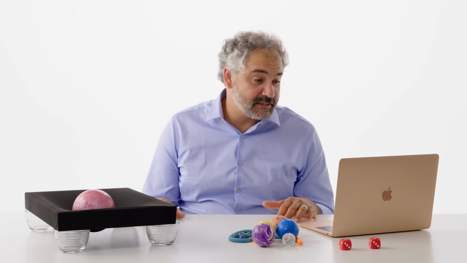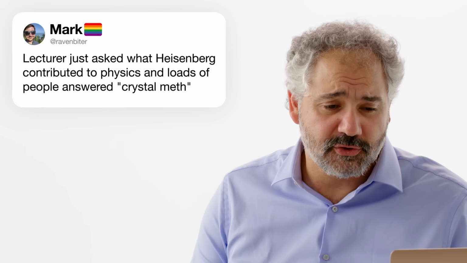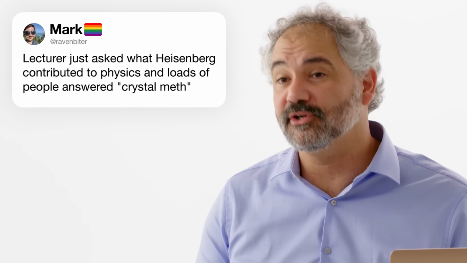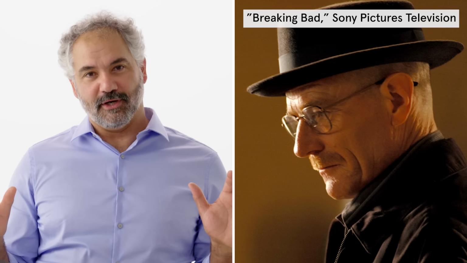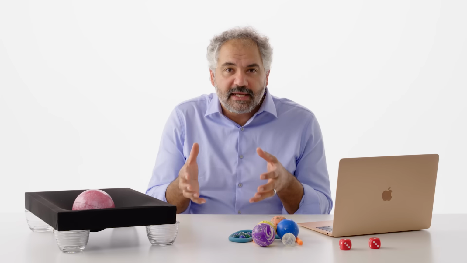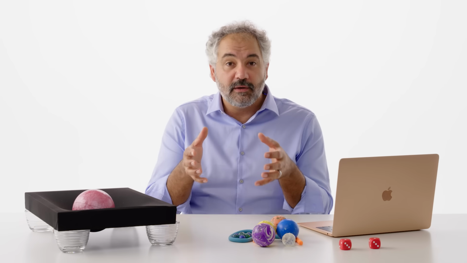At Ravenbiter asks, lecturer just asked what Heisenberg contributed to physics, and loads of people answered crystal meth. That's a different Heisenberg. The Heisenberg that we know is a very famous quantum physicist. He worked with the German government during World War II, but he's really well known for being one of the people who figured out all of these rules of quantum mechanics really early on.